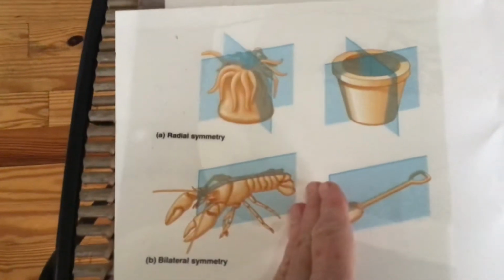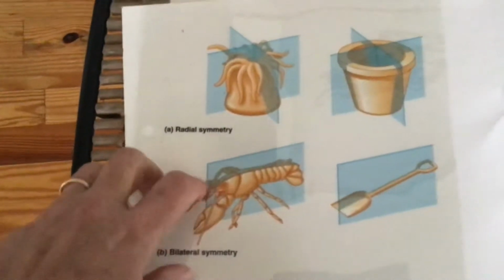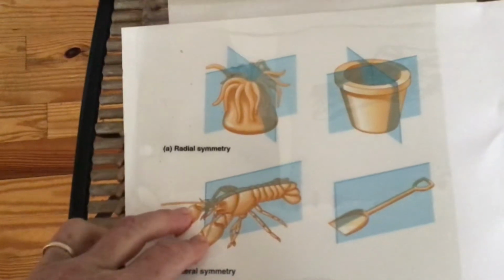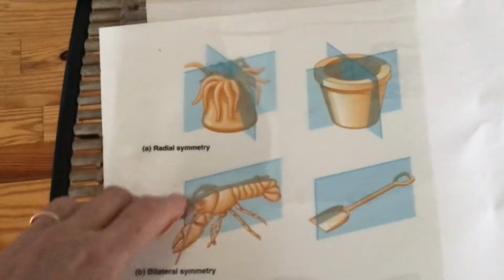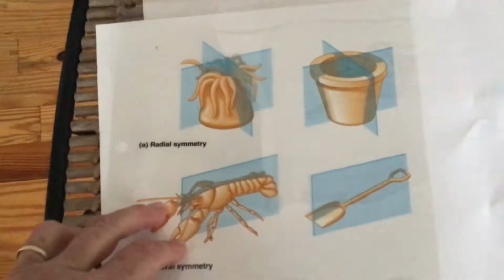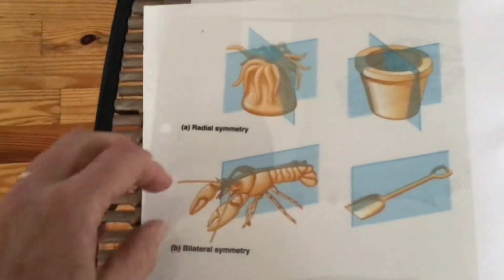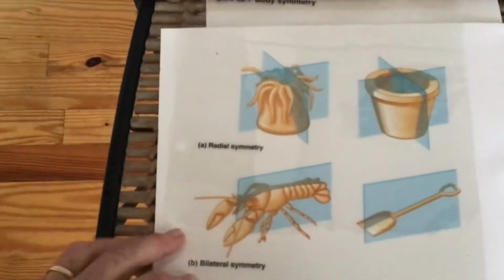Posterior is the rear. And cephalization means that it has a head region. Some of the simpler organisms may only have some minor sensory organs in the front, and as things become more complex, you're going to see more orientation or more cephalization. So that's something that we're going to talk about.